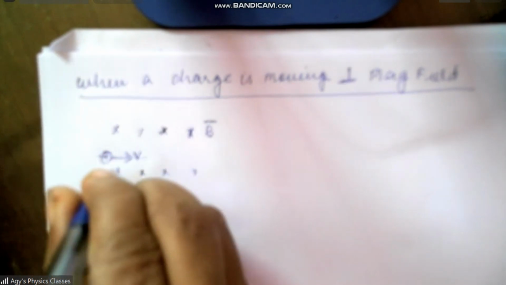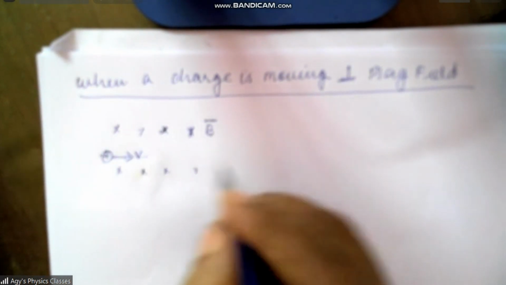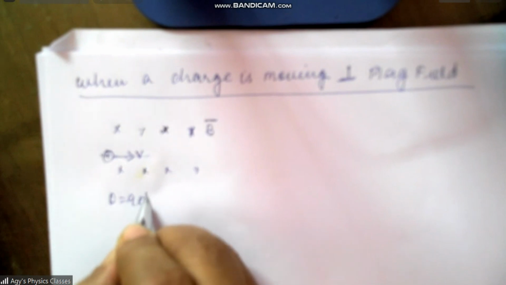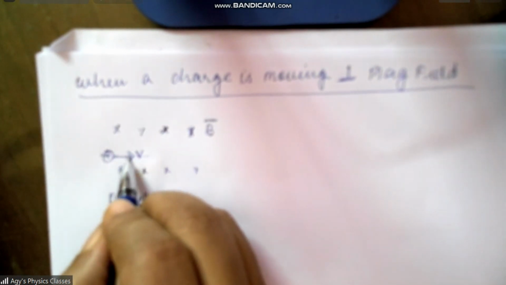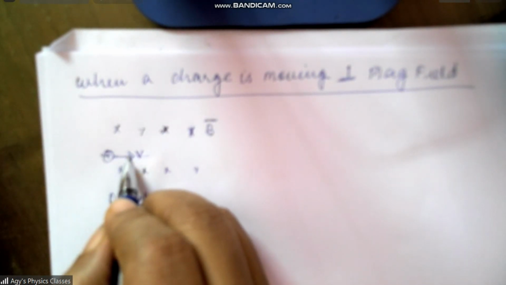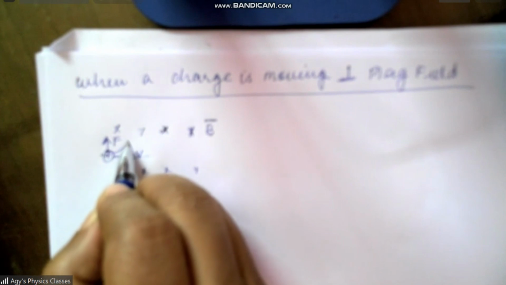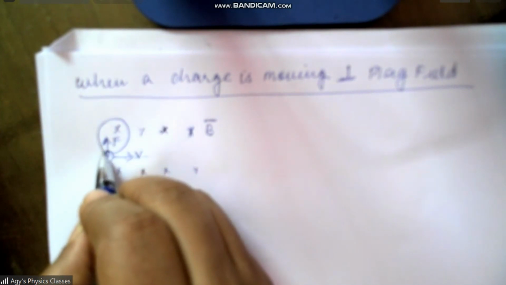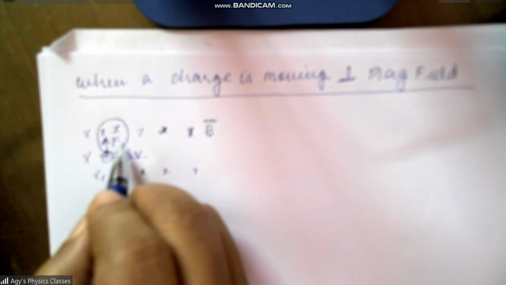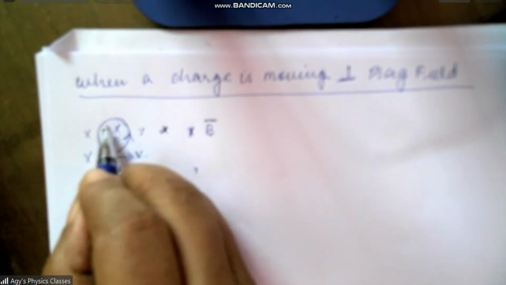Velocity is this way, magnetic field is this way, so the angle between them theta is 90 degrees. In that case, we have found that there is a force perpendicular to velocity, so it will move in a circular path if there is magnetic field here also.